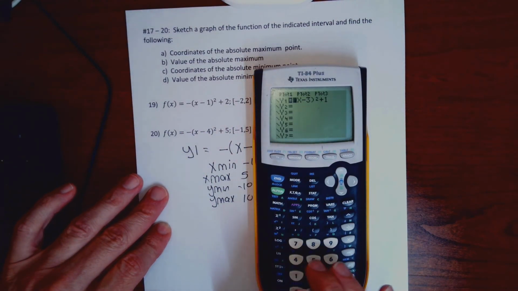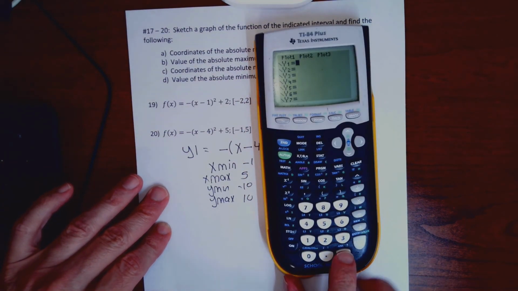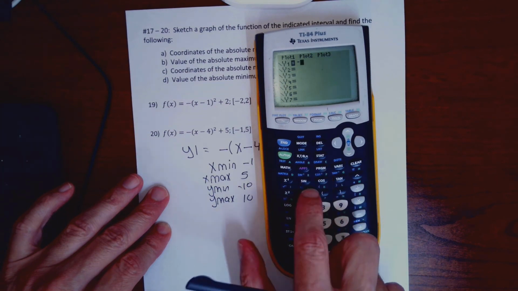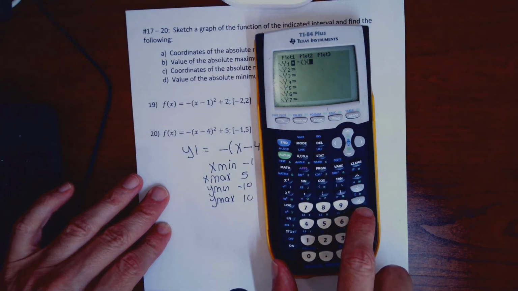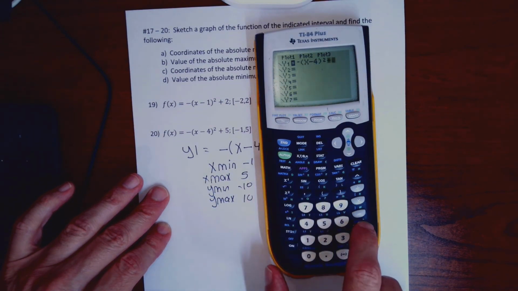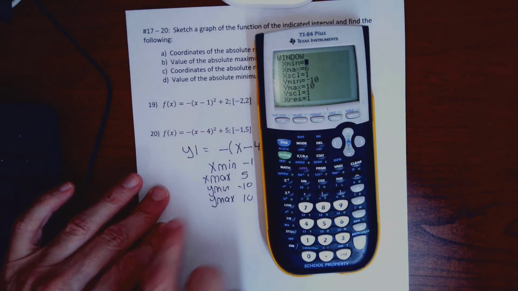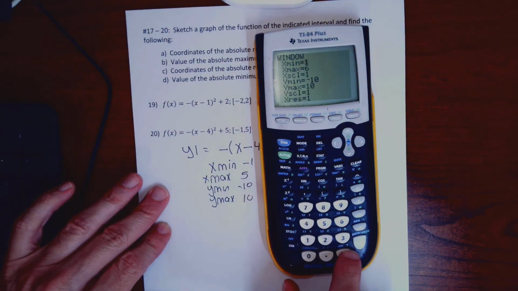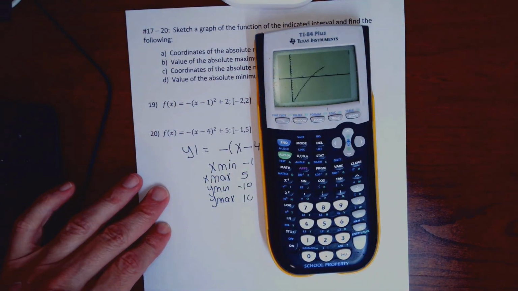So y equals, clear, negative in the bottom row of my calculator first, parentheses, x minus 4, parentheses, squared, plus 5. Hit my window button, x min, negative in the bottom row of the calculator followed by 1, x max 5, leave everything else the same. Now let me graph this.